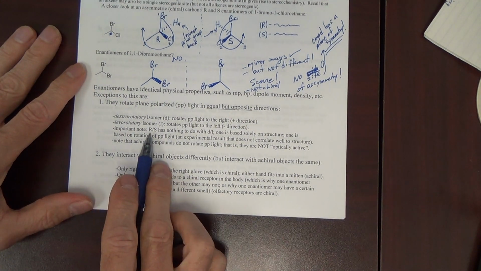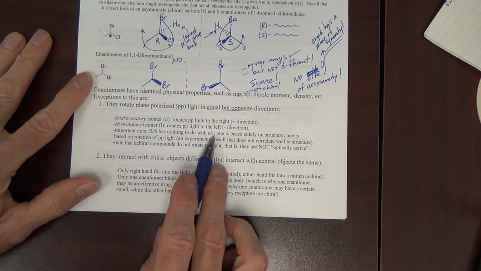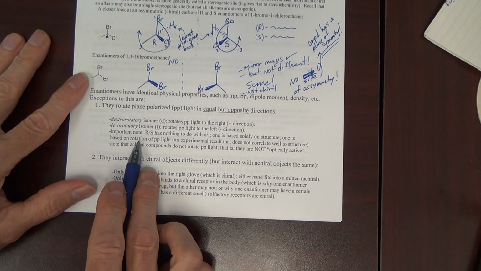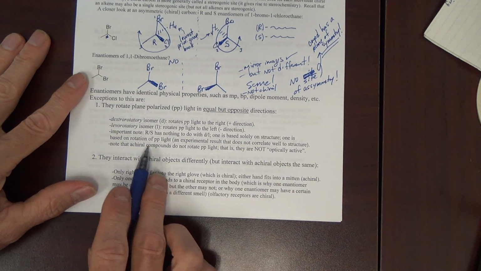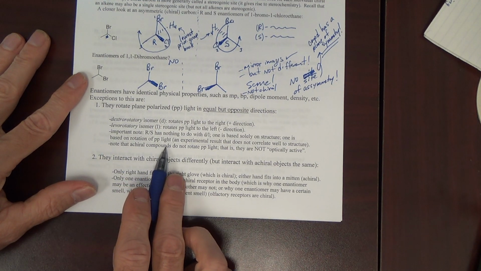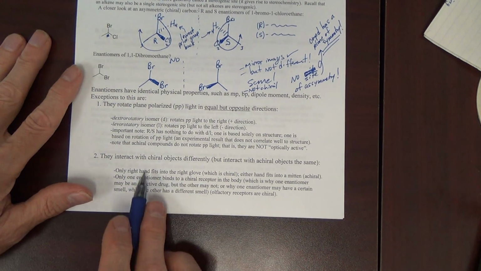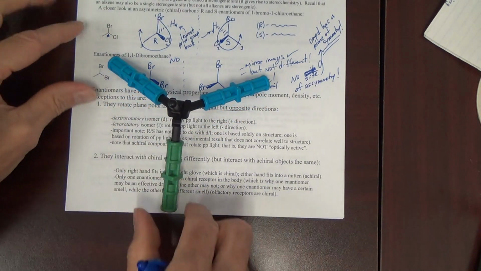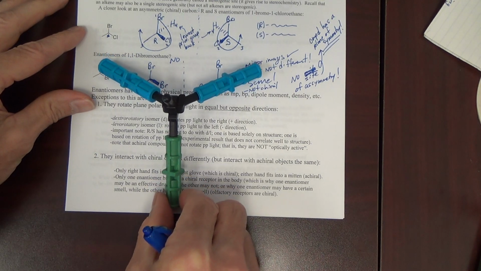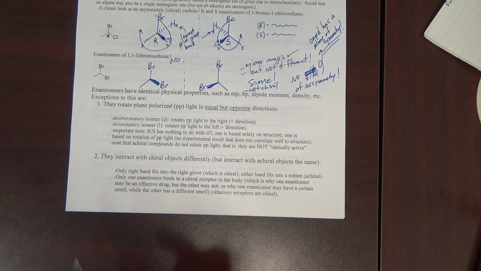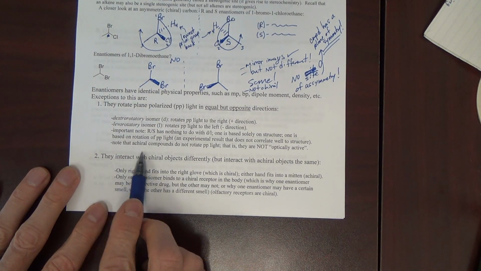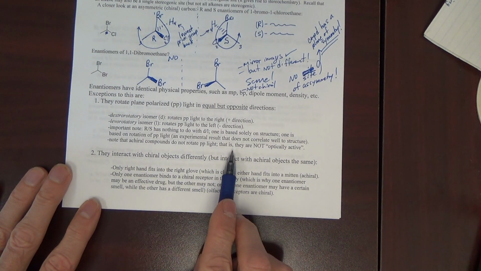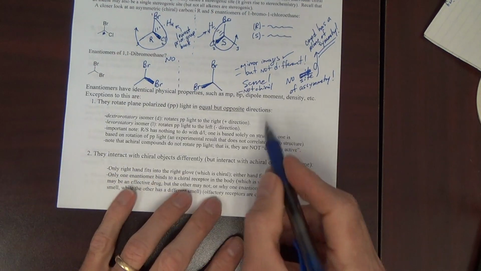Now importantly, R and S designation has nothing to do with D and L. One is based solely on structure, the other is based on an observation or experiment of the rotation of the plane-polarized light. Now as I just alluded to, with a non-chiral or symmetrical molecule like this one, we can call it achiral. Achiral compounds do not rotate plane-polarized light. That is, they are not optically active.